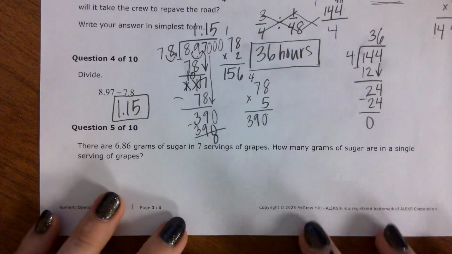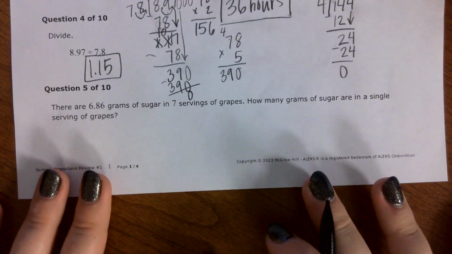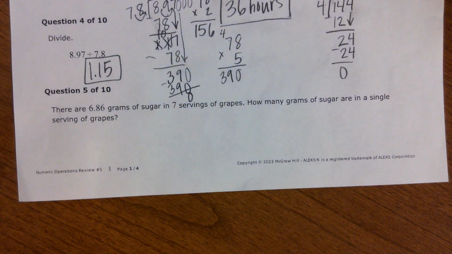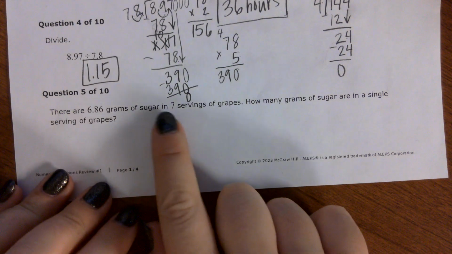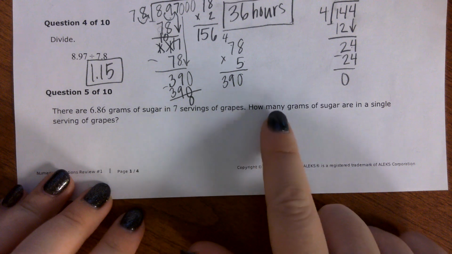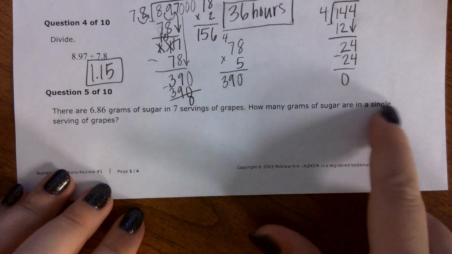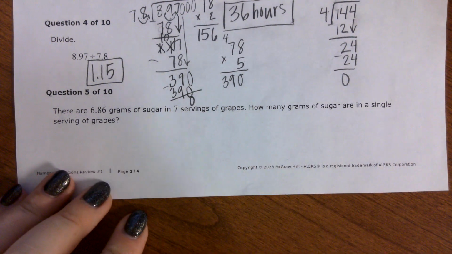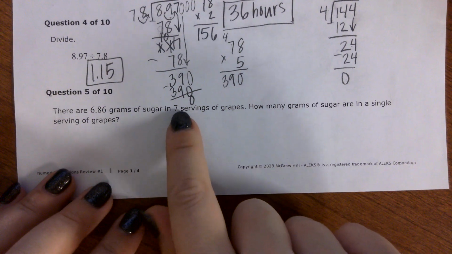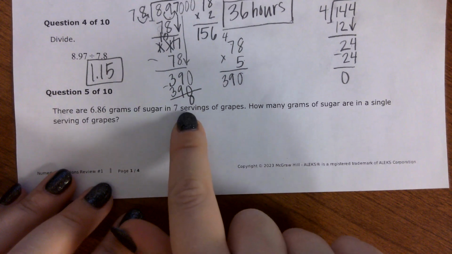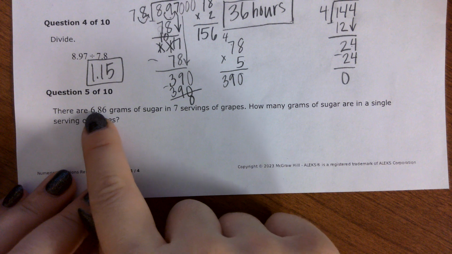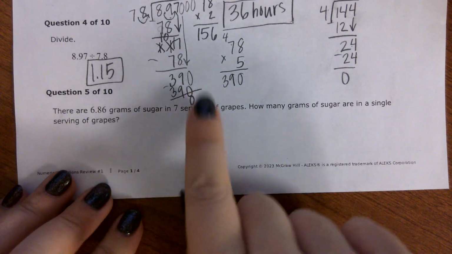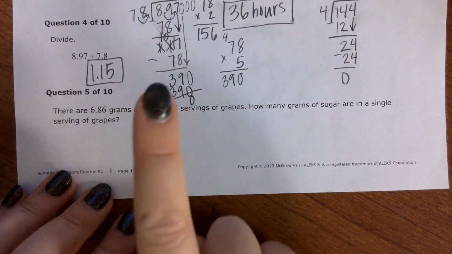Okay. All right. Next up, we have another word problem. It says there are 6.86 grams of sugar in 7 servings of grapes. How many grams of sugar are in a single serving of grapes? Okay, so we're talking about 7 servings of grapes has this many grams of sugar. We need to figure out how many grams of sugar are in just one serving.